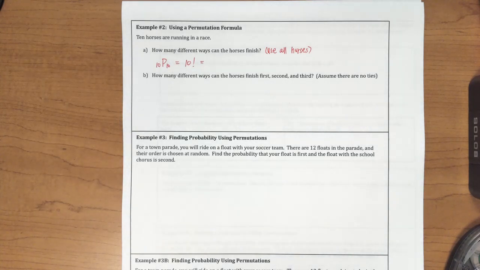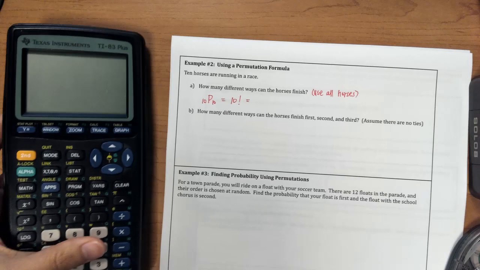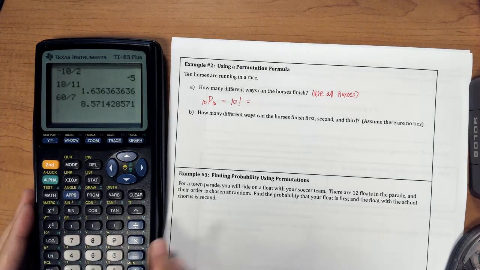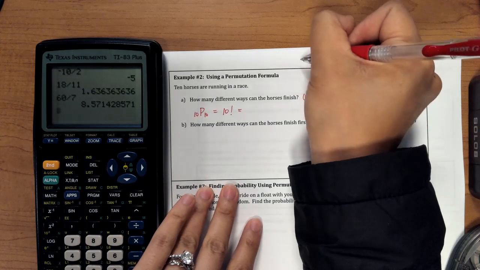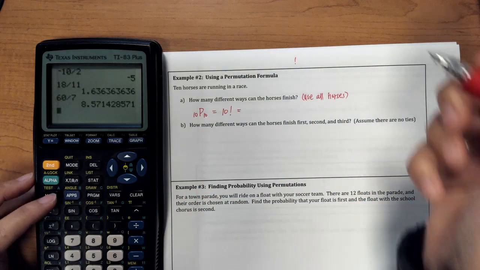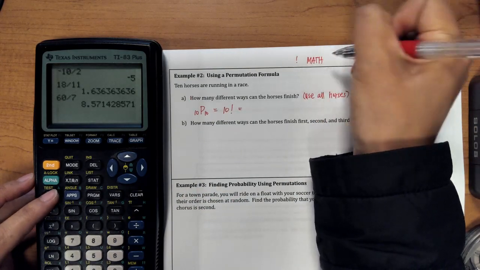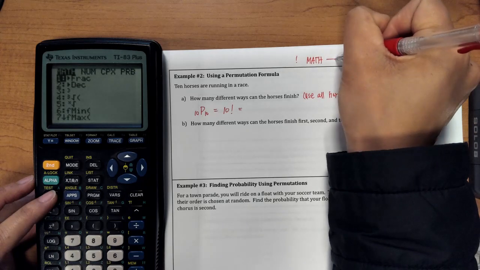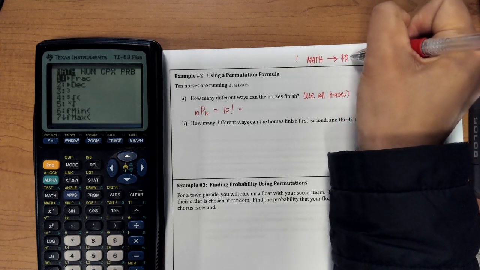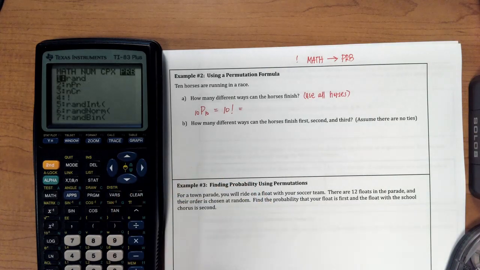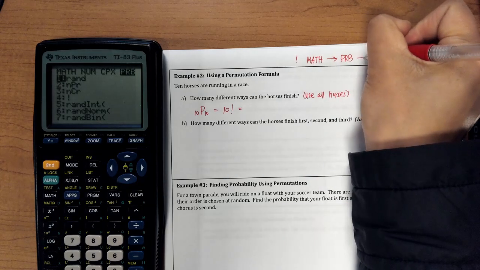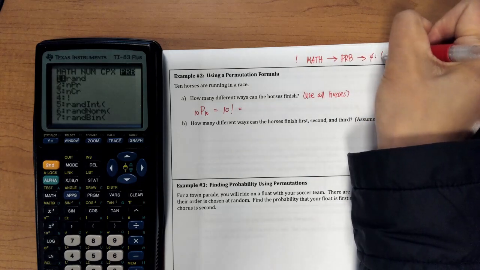So now let me teach you a better way of doing this. Rather than writing this all out, there is a factorial button on the calculator. Okay, so where do you find it? You go to Math, and then you scroll over to Probability, and then you hit the number 4, which says factorial.